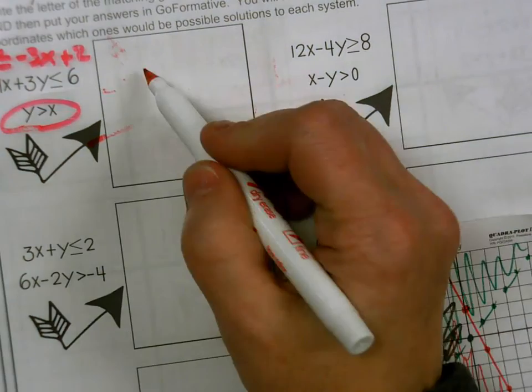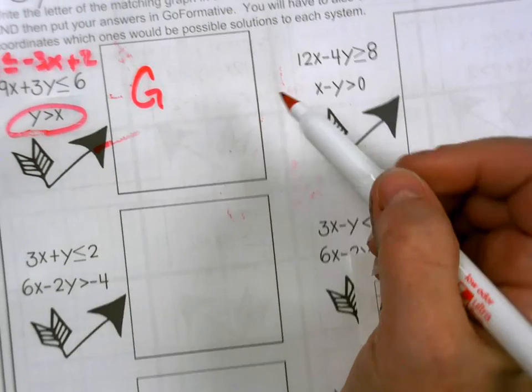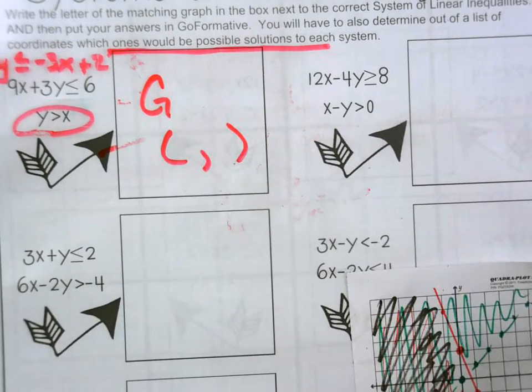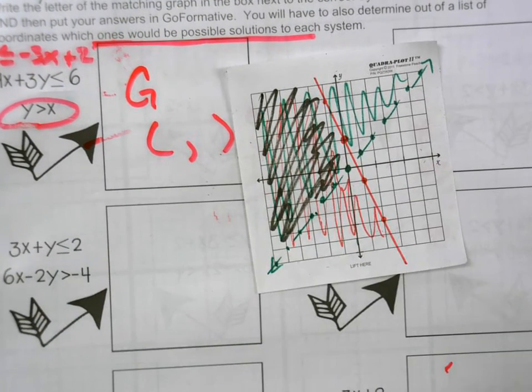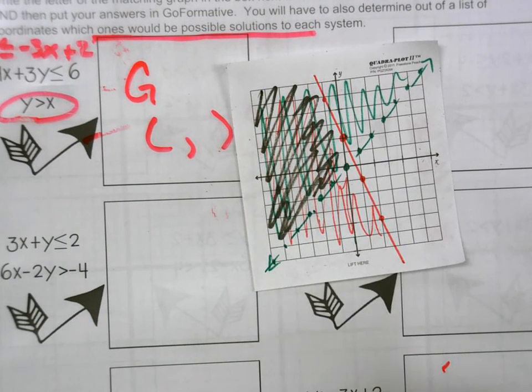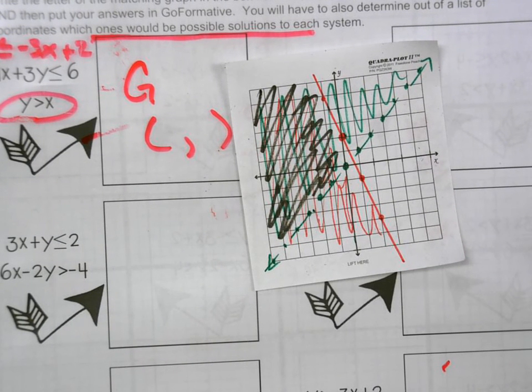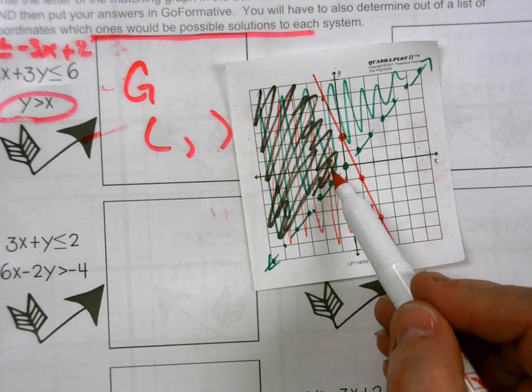You're going to put the letter G, and you need to list one possible solution. What coordinate is in this solution set? 0, 0 is not a solution because it's on the dotted line, so it doesn't work. What about negative 1, 1?